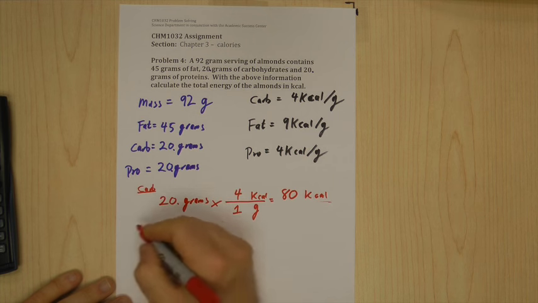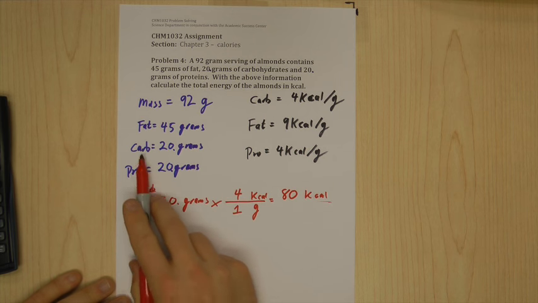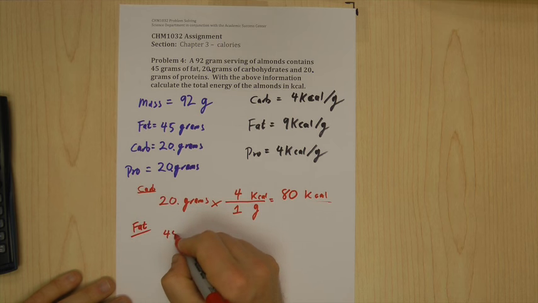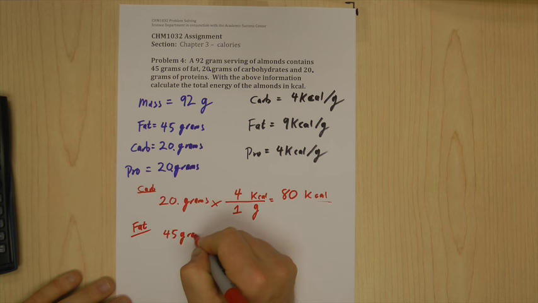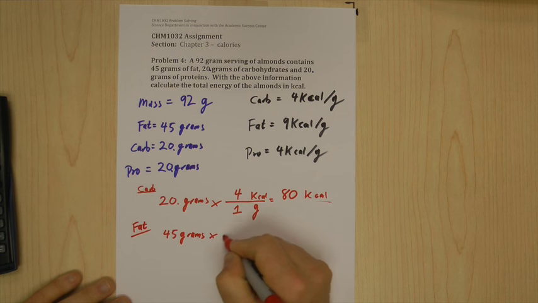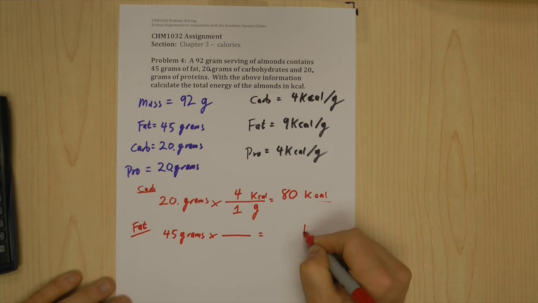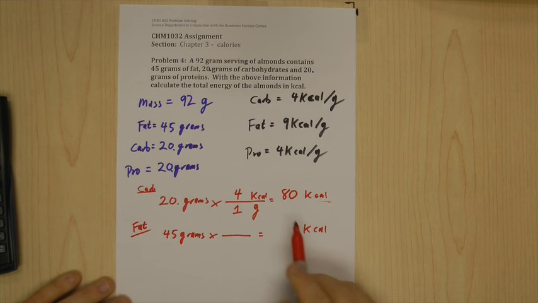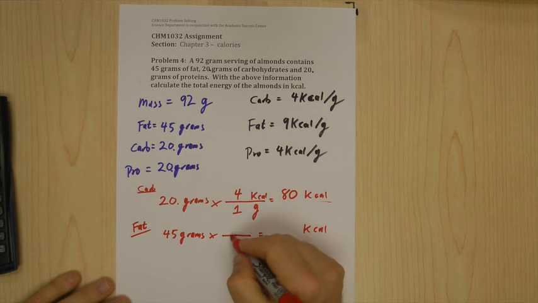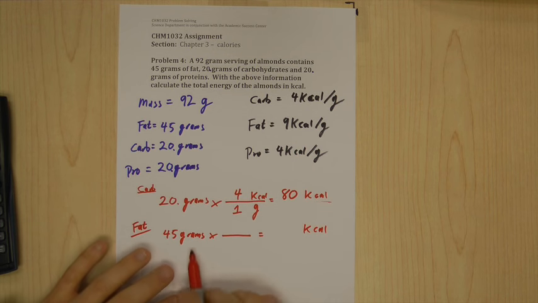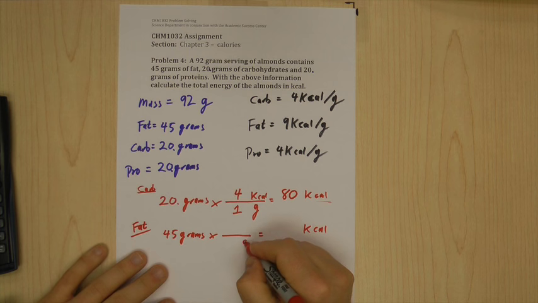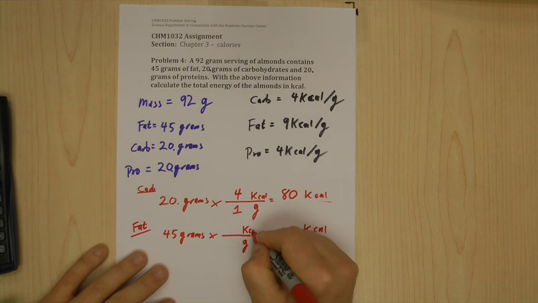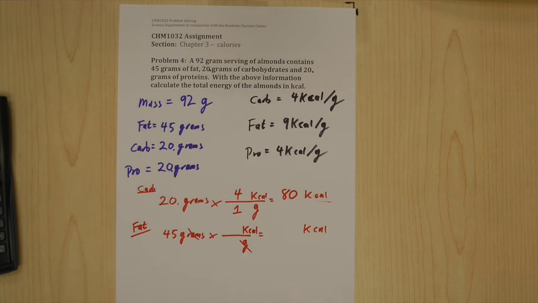Let's do fat next. So fat, we have 45 grams of fat multiplied by something to give us kcal. Well, fat's right here. It's 9. So before we do that, let's put our units in. Grams, kcal. Grams cancel.